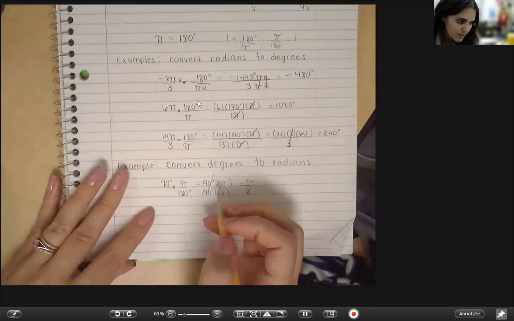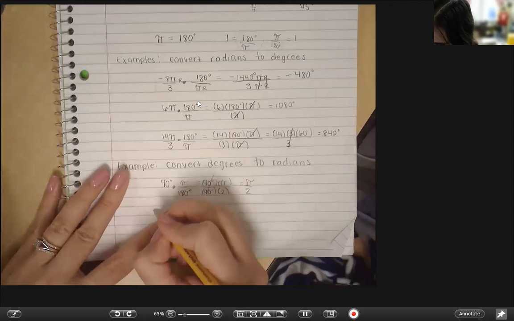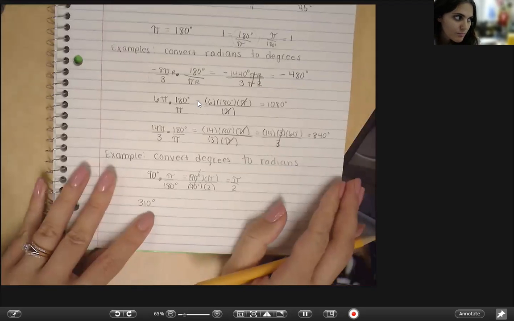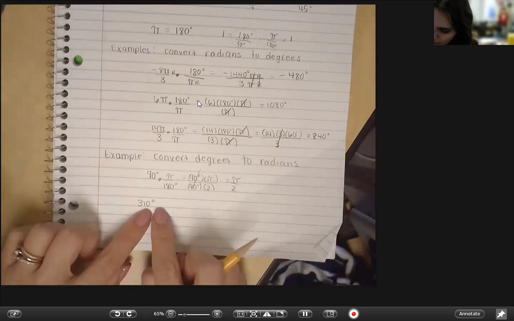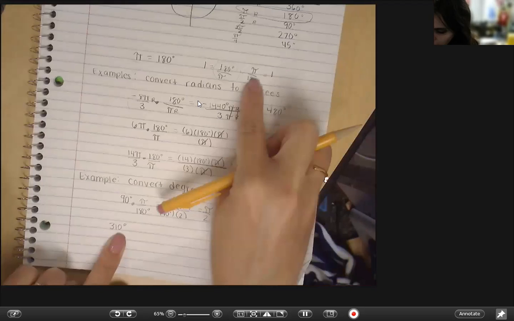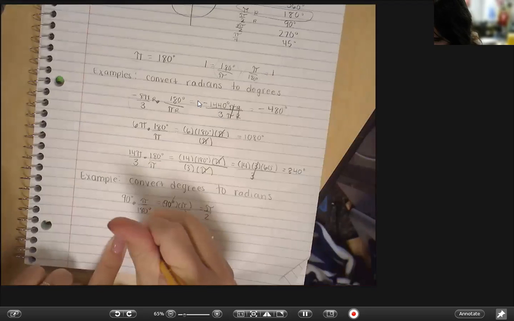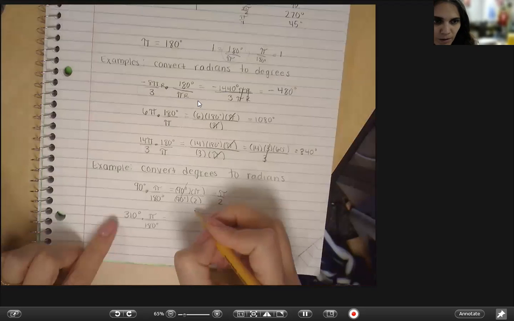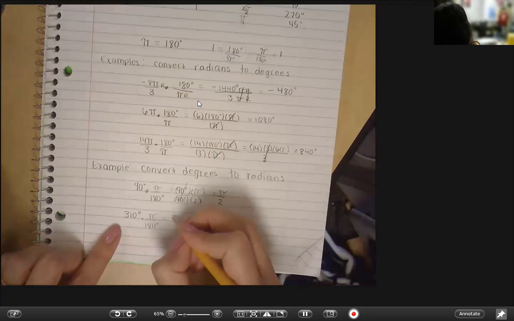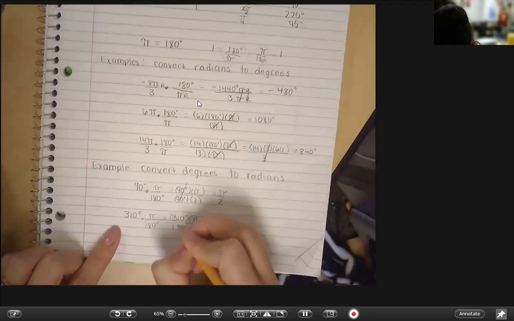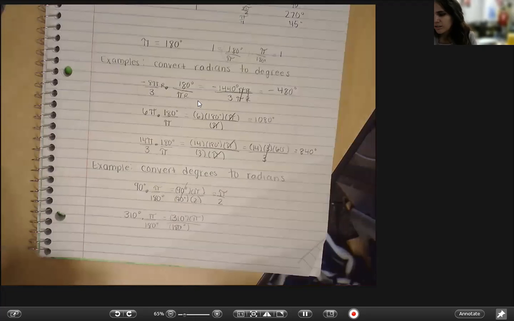Let's try another one. Let's try 310 degrees. All right, let's see, where would that be on my unit circle? Or in radians, I need to multiply by 1 to get to radians, but I need to cancel out the degrees. So I want the degrees on the bottom. So times pi over 180 degrees. I'm going to get 310 pi over 180 degrees. Now I'm starting to think, is there anything I can do to reduce this?